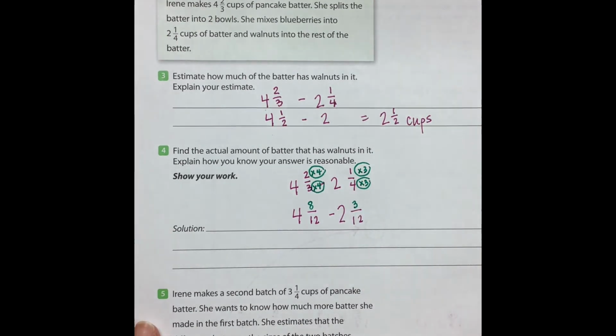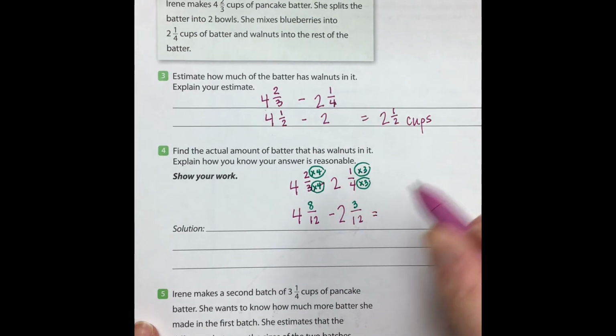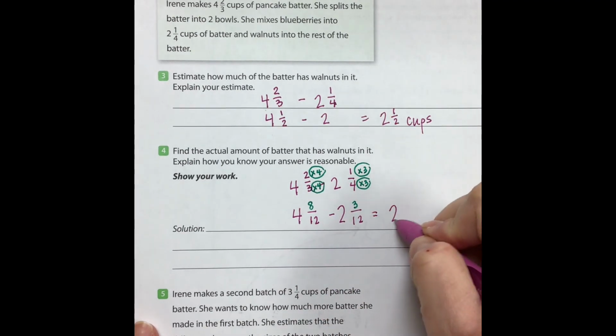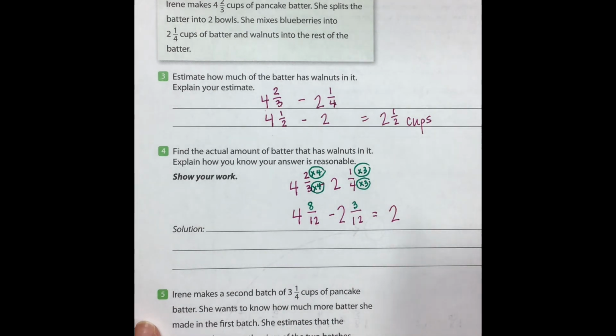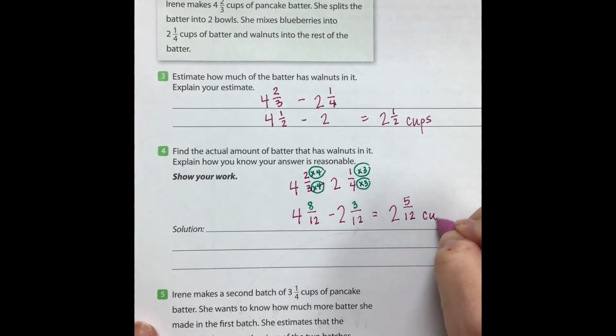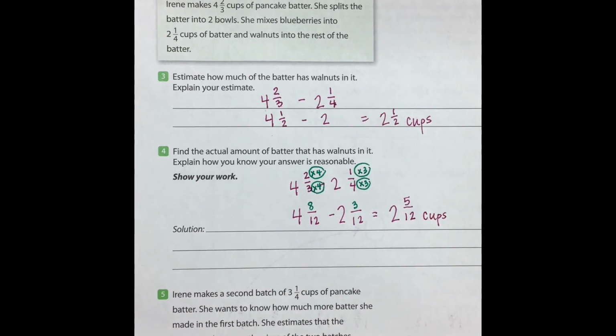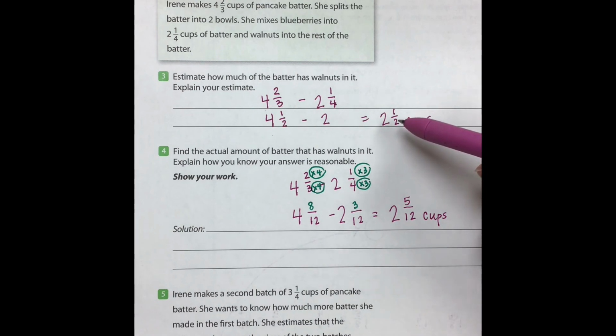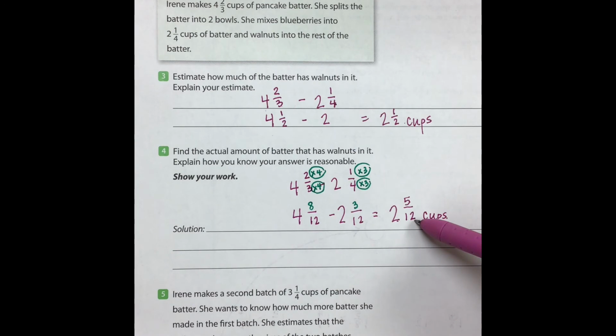So now we're going to subtract. Whole numbers, 4 minus 2 is 2. 8 minus 3 is 5, and we keep our denominator the same. So our answer is 2 5/12 cups. Now we have to explain how we know our answer is reasonable. So I'm going to compare our actual answer to our estimation. Our estimation says 2 1/2 cups, and our actual answer is 2 5/12 cups.